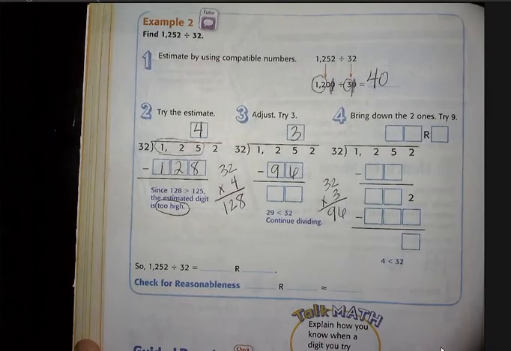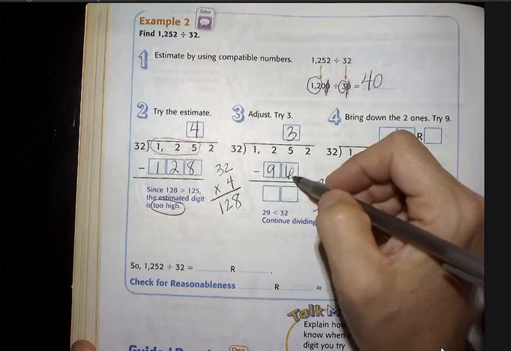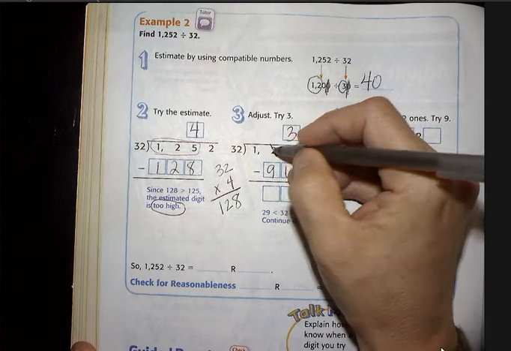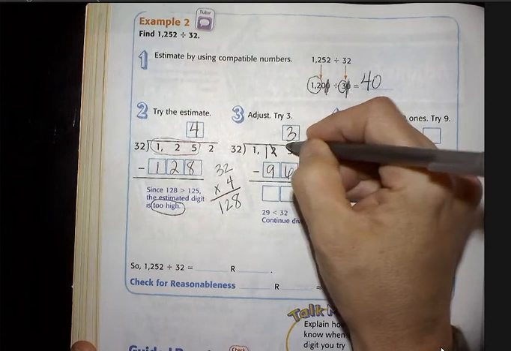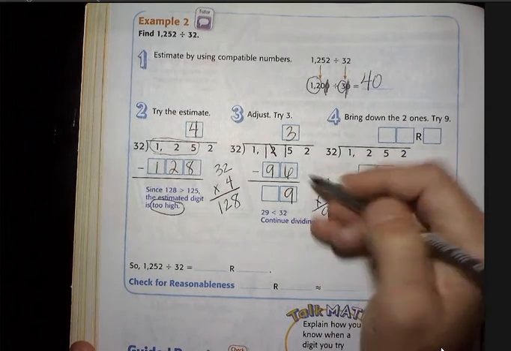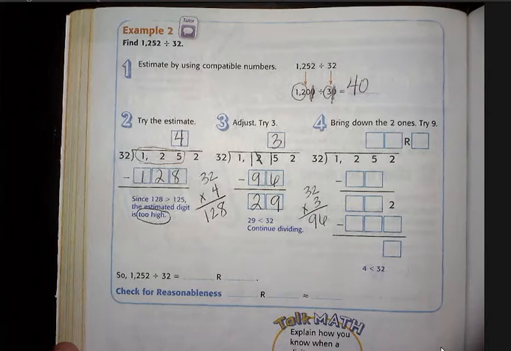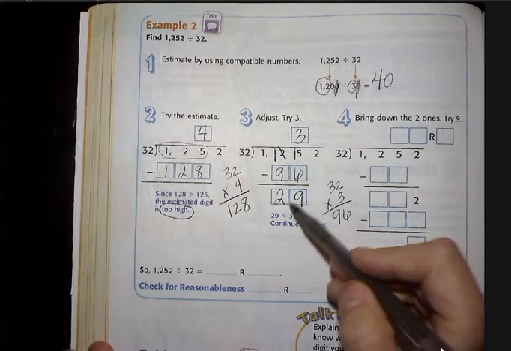Now we subtract 125 minus 96. Well, my 6 is too big. I can't take 6 away from 5, so I have to borrow. The 2 becomes a 1. The 5 becomes a 15. 15 minus 6 is 9. And 11 minus 9 is 2. So 29 is less than our divisor, so we keep going.